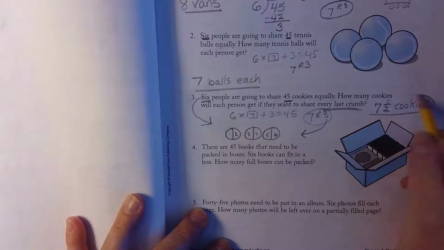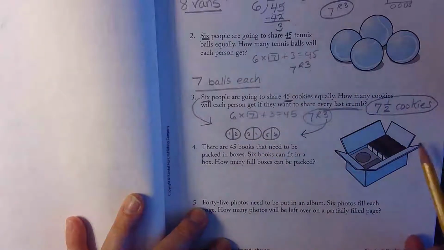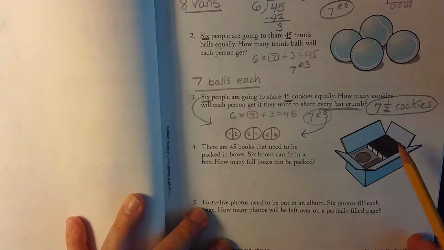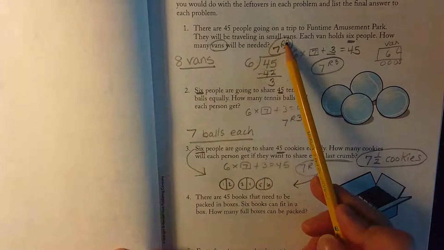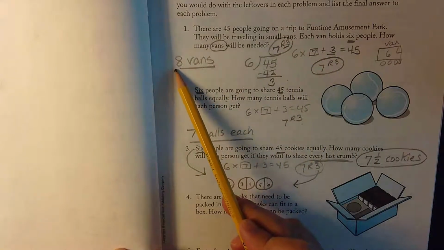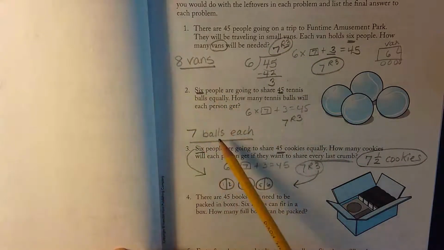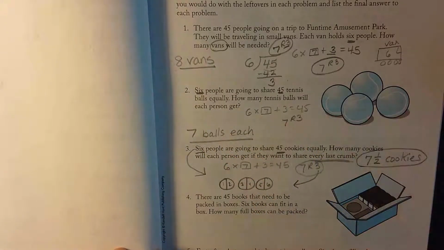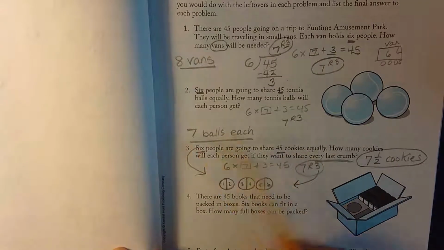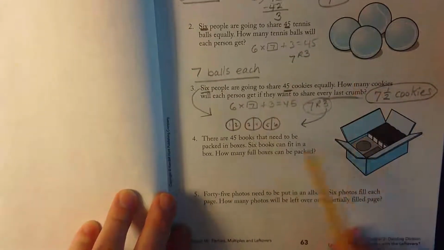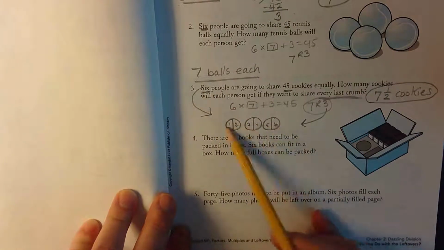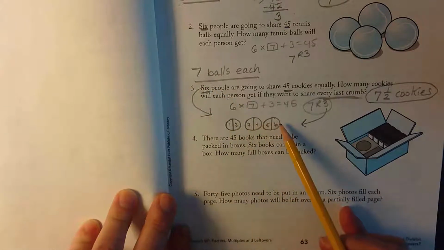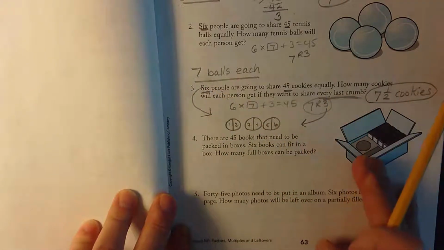Now you see how the remainders are used differently, okay? The remainders are used differently. In our first situation, we had to do something with the remaining 3 people, so we had to add an extra van. So we had to round up, okay? In this one, we just left the remainders stay on the side. If they lose a ball, they can substitute the ball that way, but they still only get 7. And here, since we're dealing with food and cookies, we had to partition the 3 cookies into equal parts so that each person gets an equal piece of the cookie so they can share every last crumb.